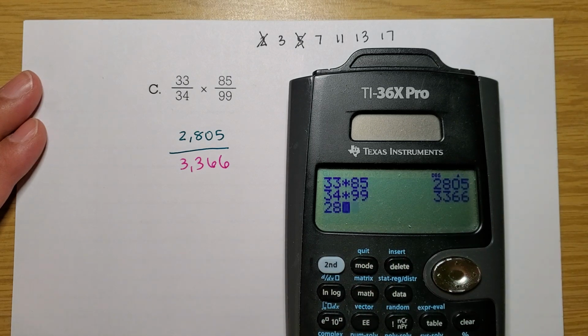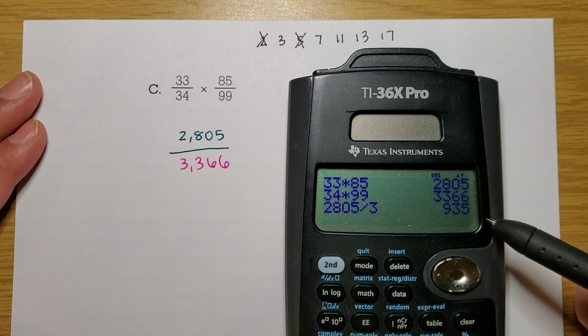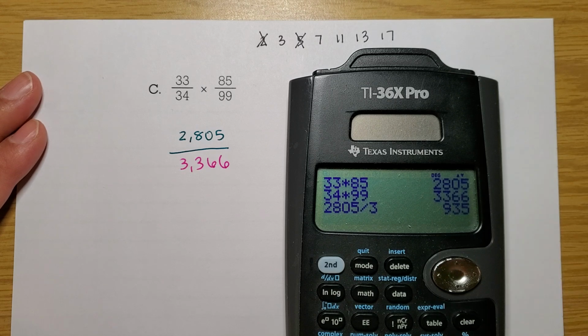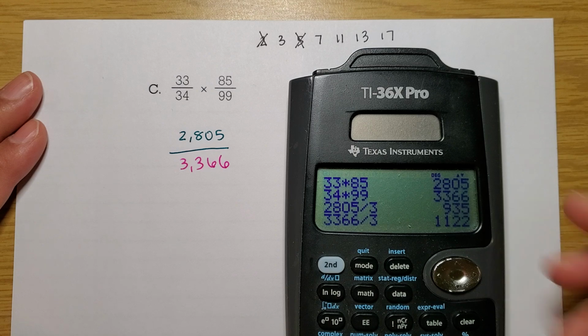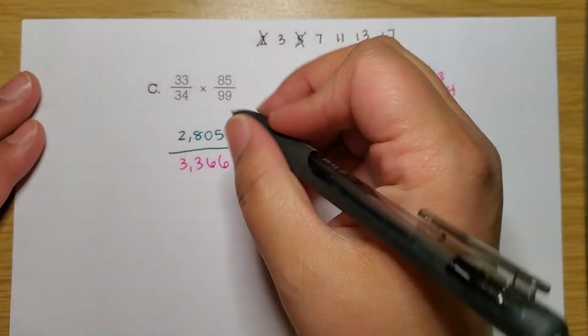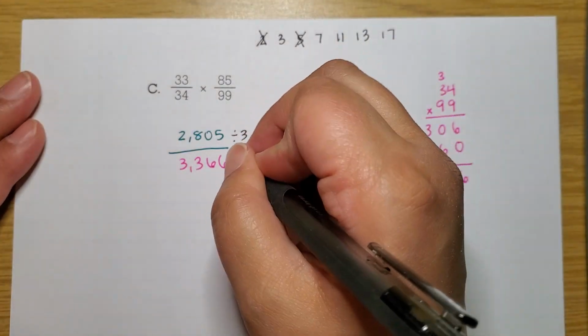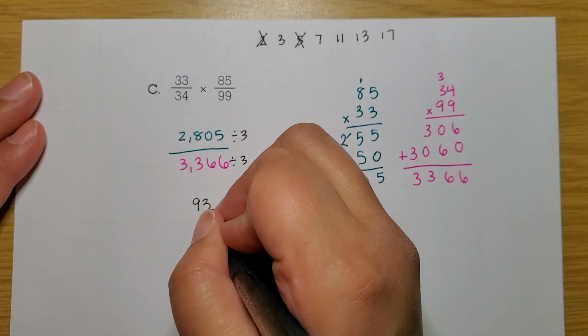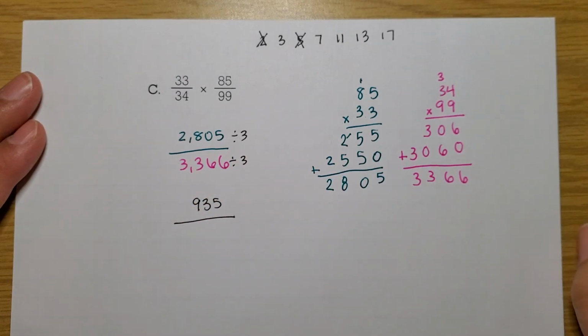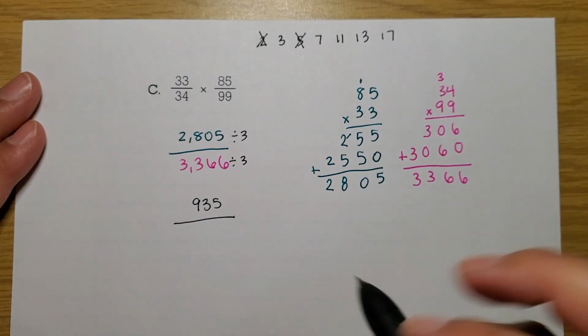So 2805 divided by 3. That worked out because we didn't get a decimal. And then 3366 divided by 3. That one also worked out since, again, we didn't get a decimal. So I'm going to divide the top and bottom by 3. And that's going to give me a 935 up top and an 1122 in the bottom.